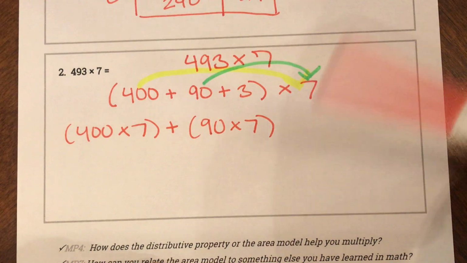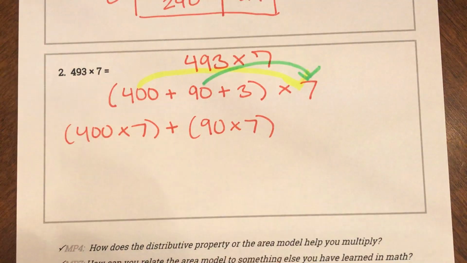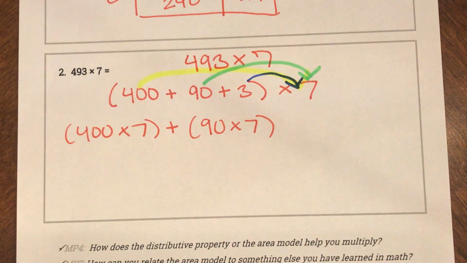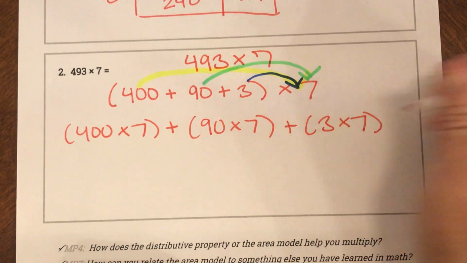And there's nowhere else for my 90 to go either. So then I would just go on to my next number and say 3 times 7. So I really wanted to show you how this one looks different.